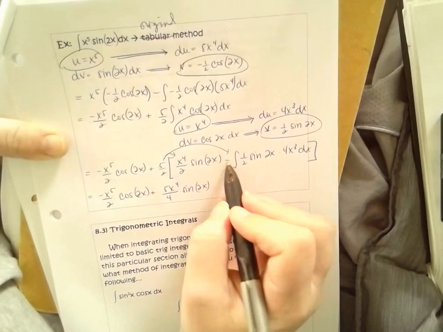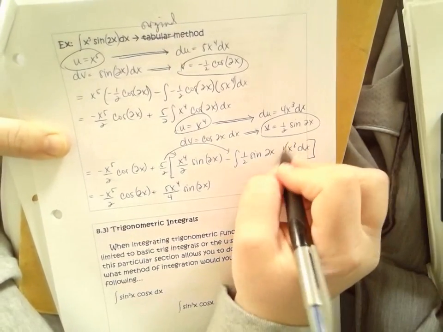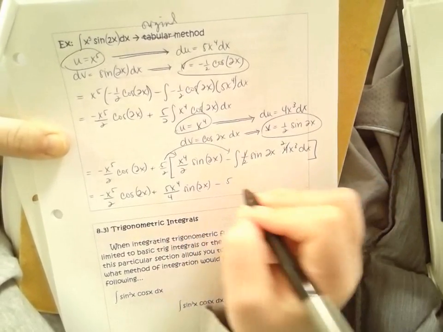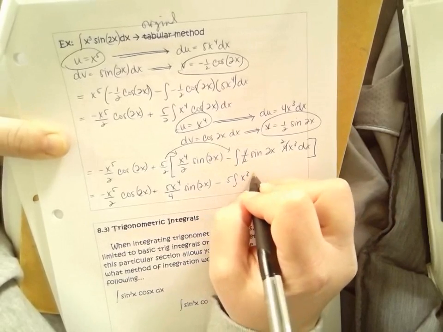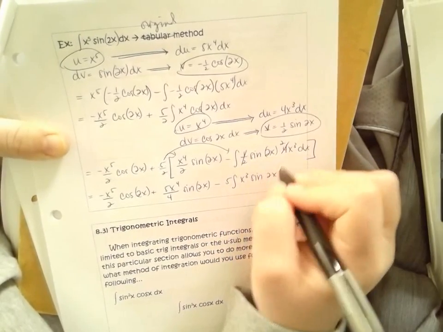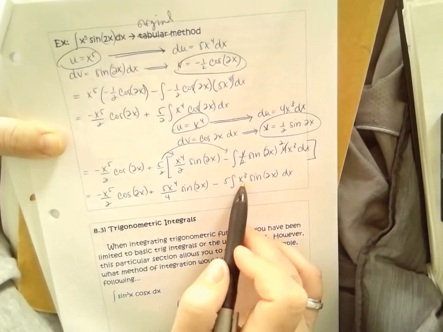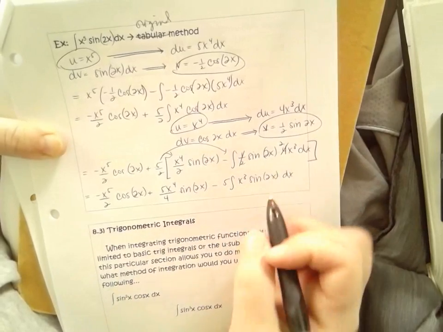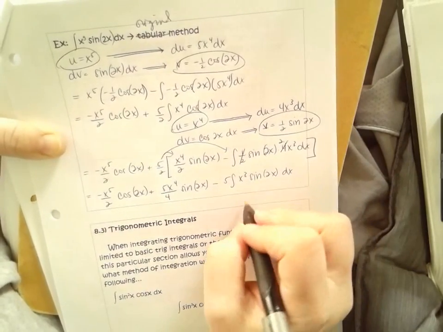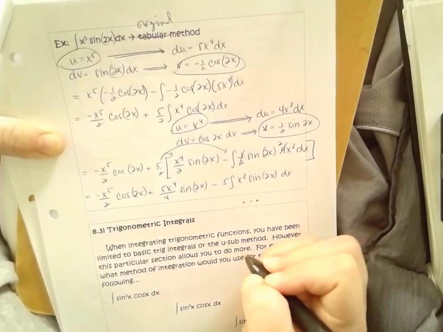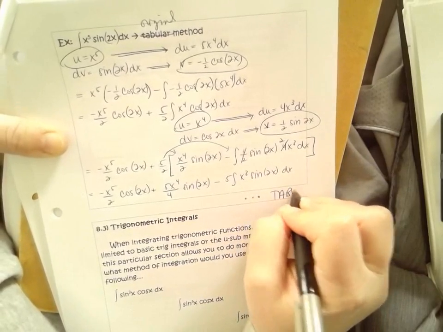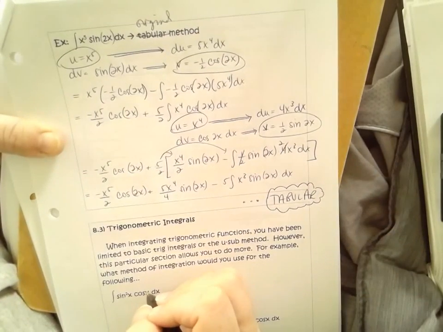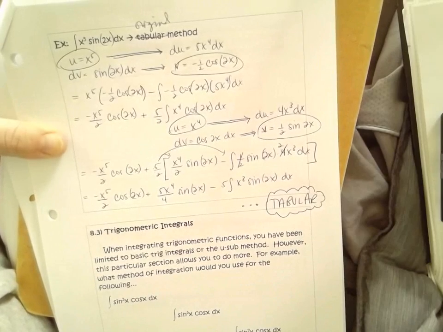So this 5/2 plus the minus 1/2 and the 4th, well, that 4, 2 can come out. This becomes a minus 5 integral of x cubed sine 2x. Again, looks better than it did, but are we anywhere close to being done yet? And the answer is no, and look how much room we've already used. So I'm just going to do dot, dot, dot, and emphasize the fact that tabular was much more preferred in this instance. All right, so there is your integration by parts.